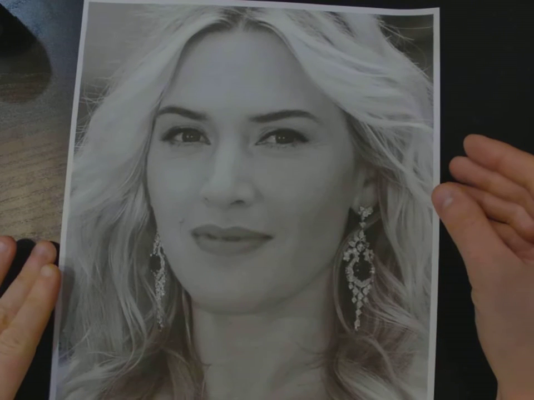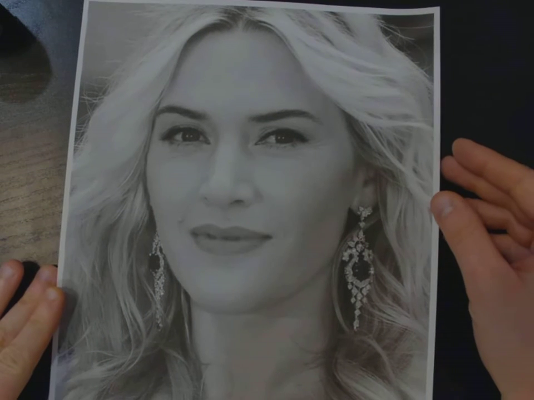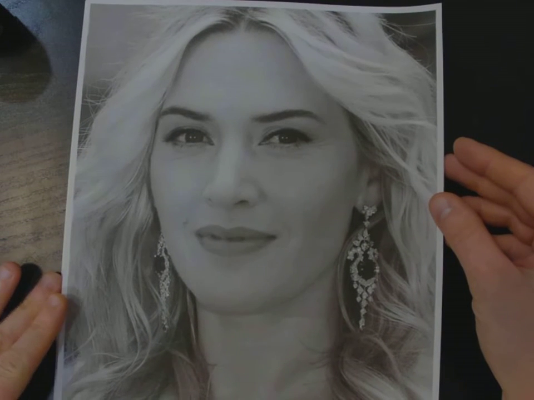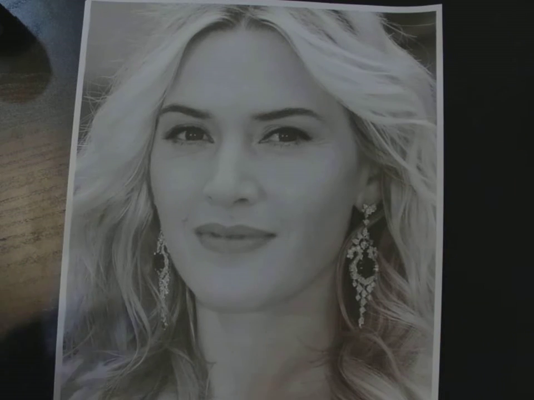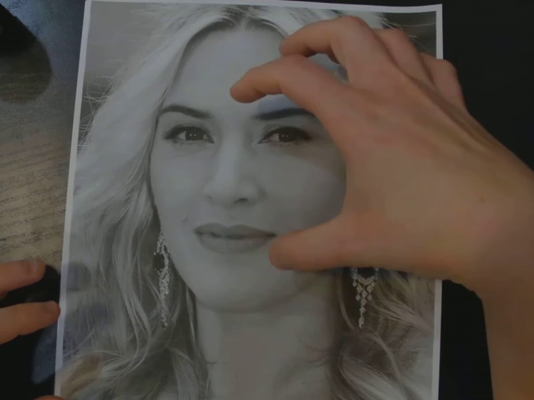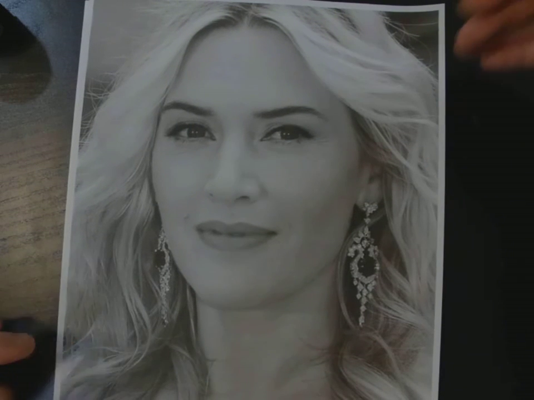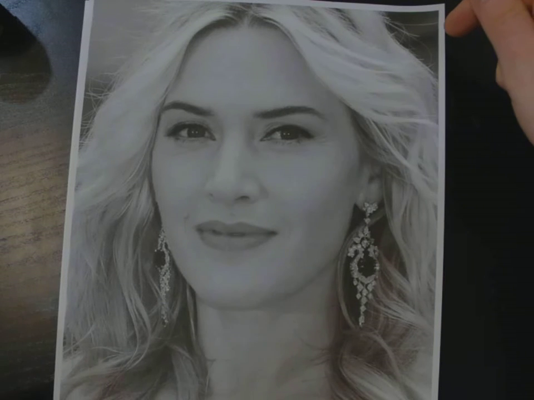So to help the grade 9 and or 10 students working on this assignment, we've decided to go with the gridding method. It's going to help us transfer basic features onto our good copy sheet of drawing paper, and then we can apply everything that we've learned so far about shading.